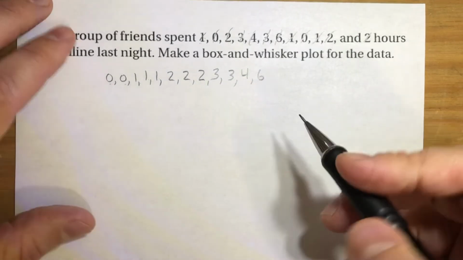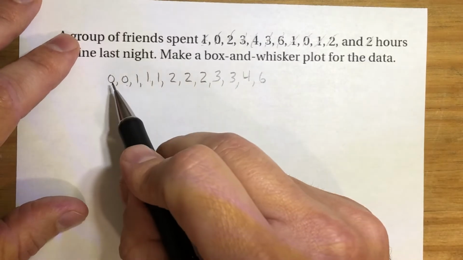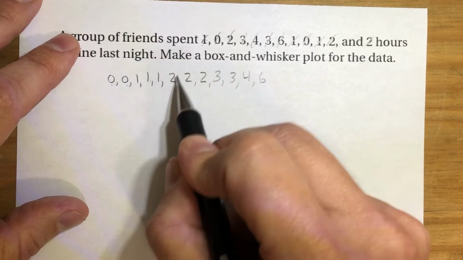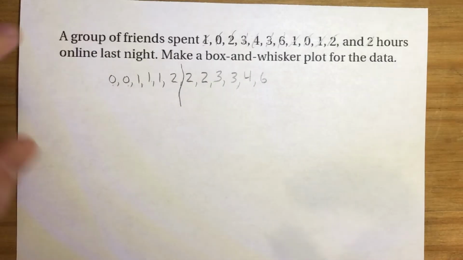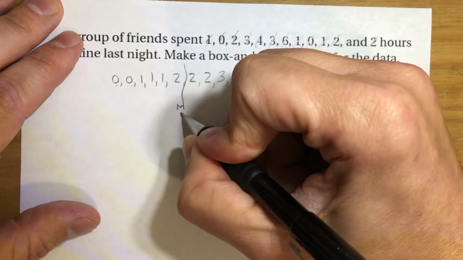Now, 12 numbers means between the 6th and 7th number will be my middle. 1, 2, 3, 4, 5, 6. So right there should be my middle. That is my median. So my median is 2.